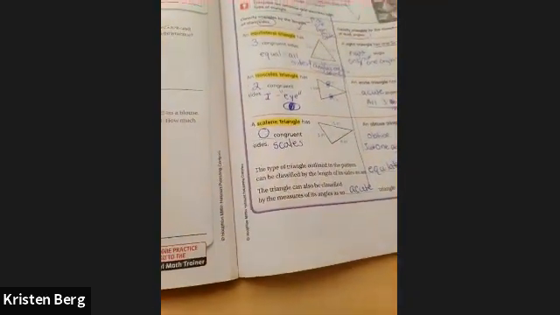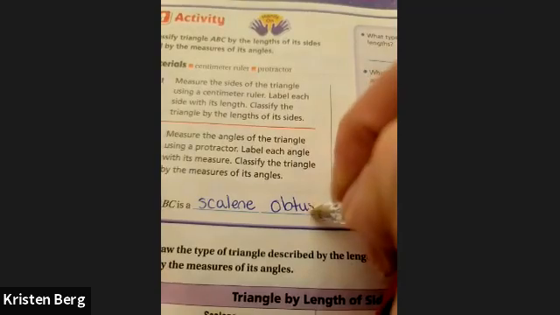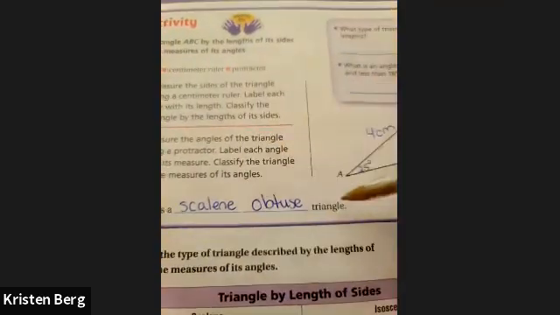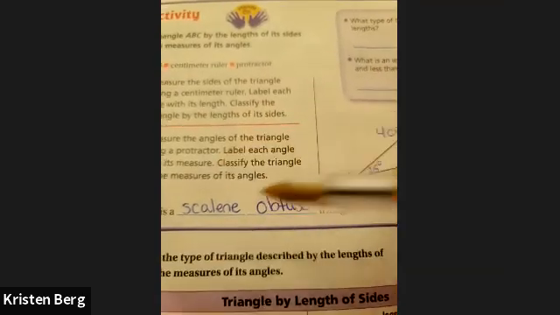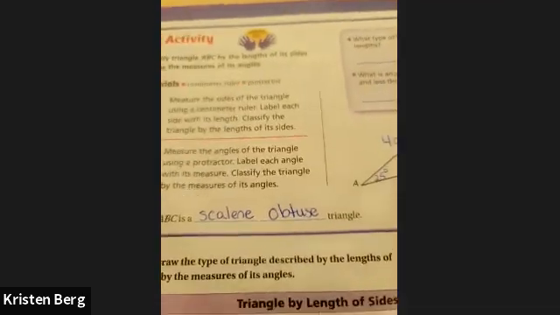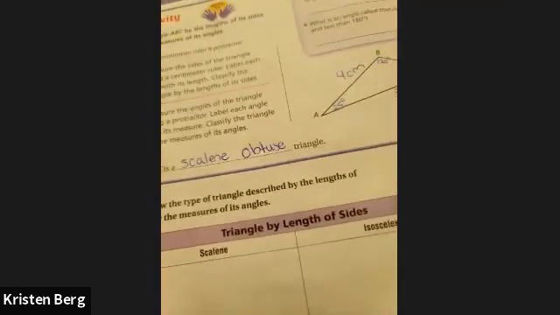So therefore, it is an obtuse scalene triangle or scalene obtuse triangle. It doesn't matter how you say it, but it's these three words together. So scalene obtuse triangle, or you could have said obtuse scalene triangle, same thing. So that is how you go about classifying these properly.